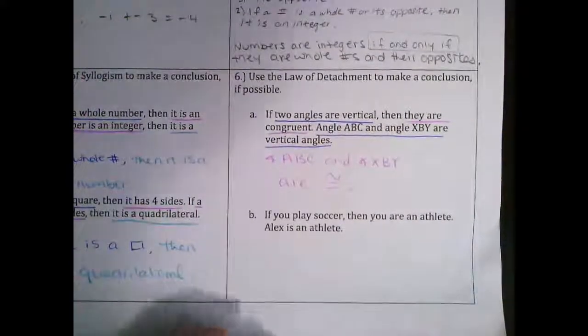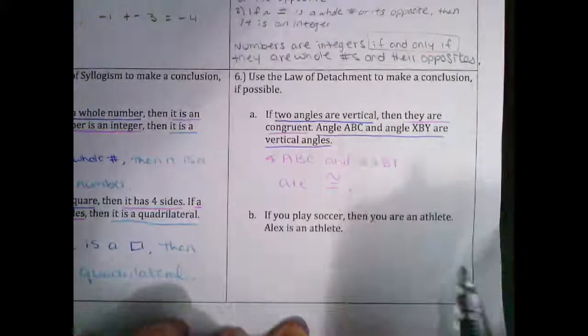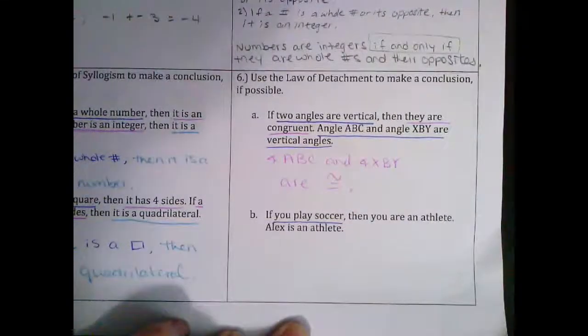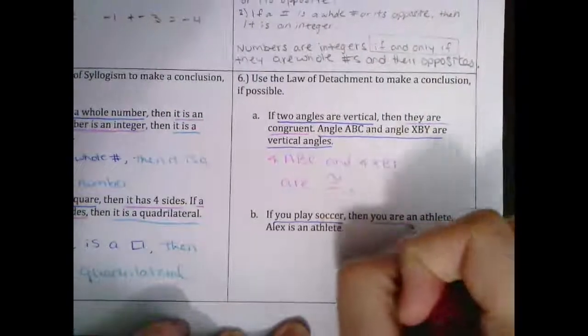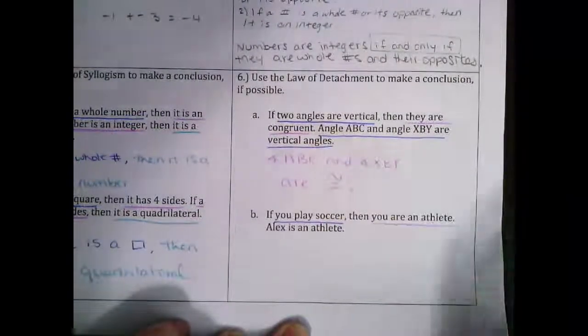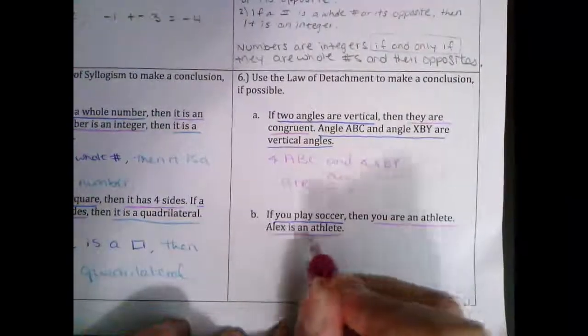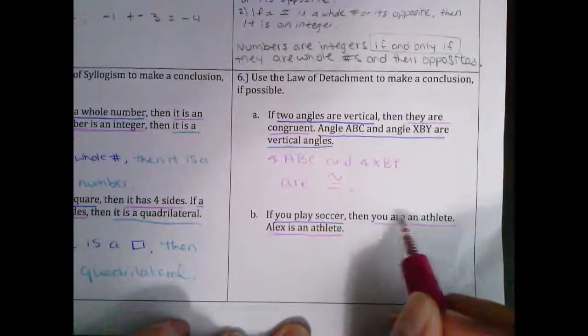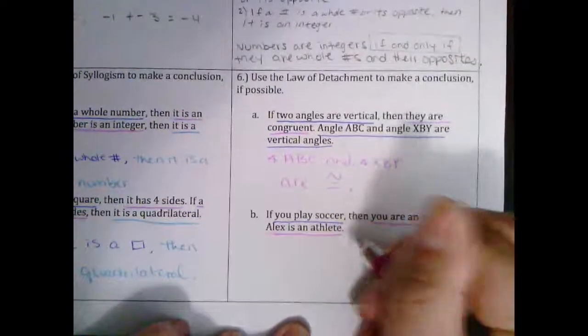For the second one, it says, if you play soccer, then you are an athlete. So you play soccer would be the hypothesis. You are an athlete would be the conclusion. It says Alex is an athlete. The blue is P. The pink is Q. This is a type of Q.